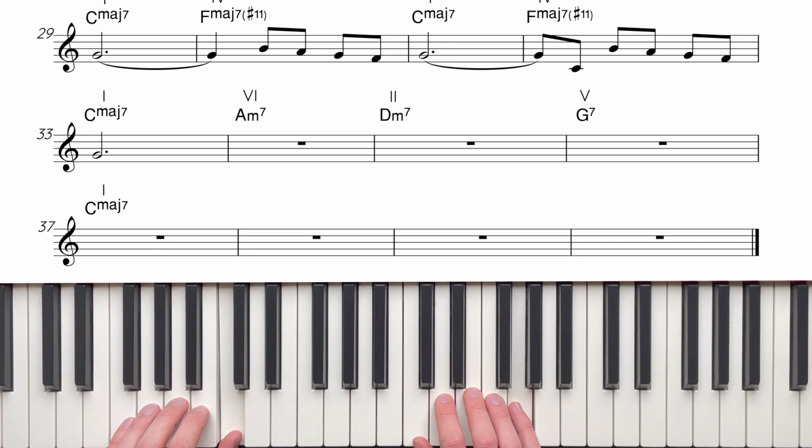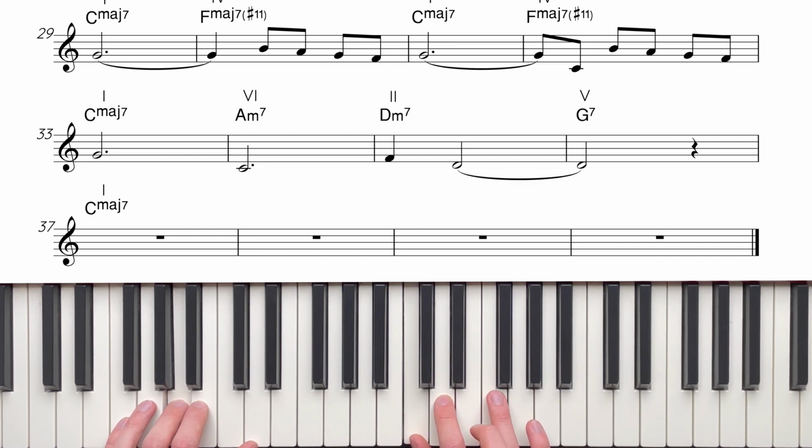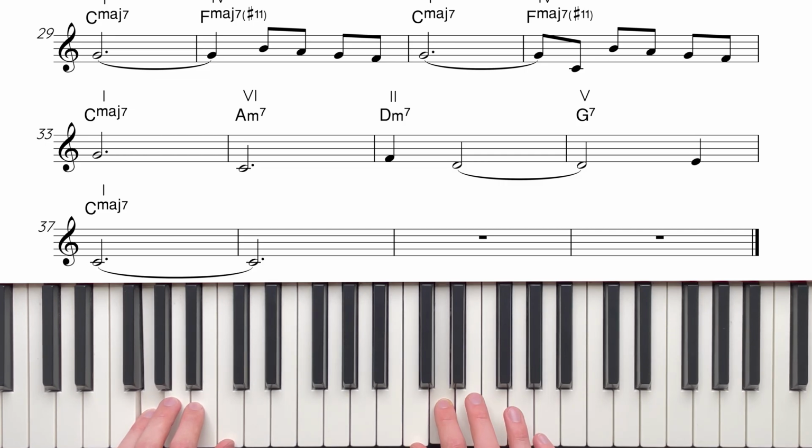Phrase 4 is a closing phrase that we haven't heard previously. It begins on the root C, and then falls in thirds. Firstly, from the 4th to the 2nd, F to D, and then from the 3rd to the root, E to C.